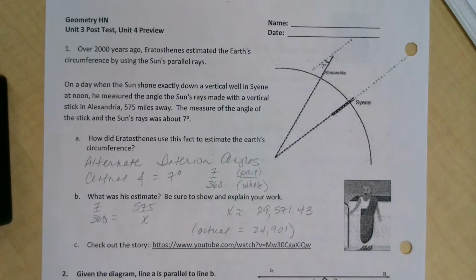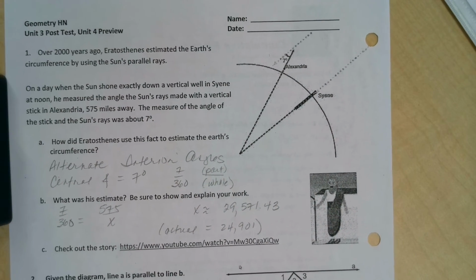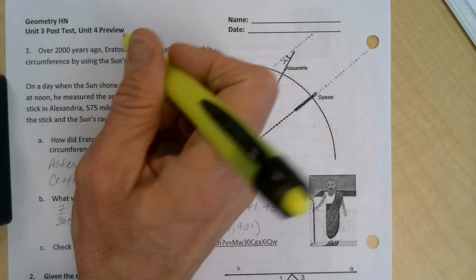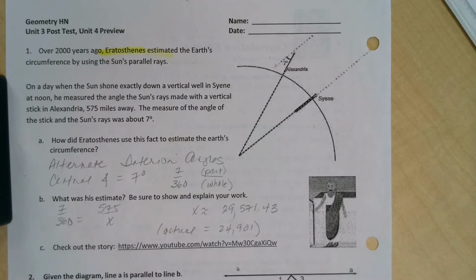All right, on the back, lots of, like, I didn't get this. Okay, say Eratosthenes. Over 2,000 years ago, Eratosthenes estimated the Earth's circumference by using the sun's parallel rays.